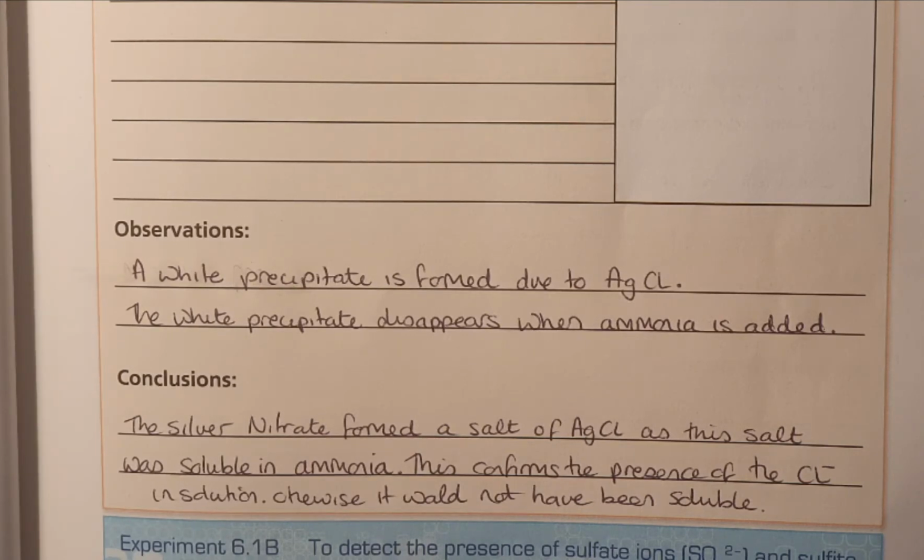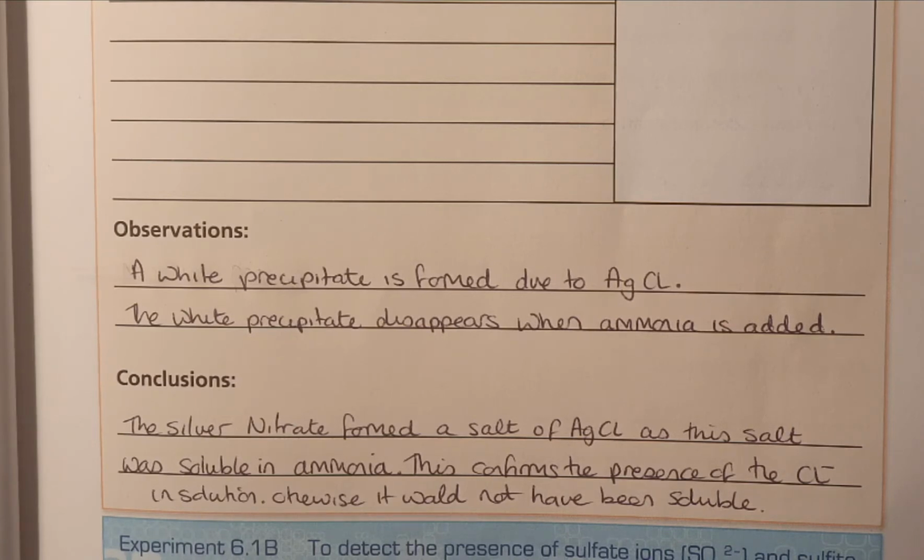So if we want to test that it's definitely silver chloride, that chloride ion is present, we're going to add in some ammonia into the solution, which you did in the experiment. Okay, and then when we did that, the white precipitate disappeared when the ammonia was added. So that confirms that it is actually silver chloride because it was soluble within the ammonia.